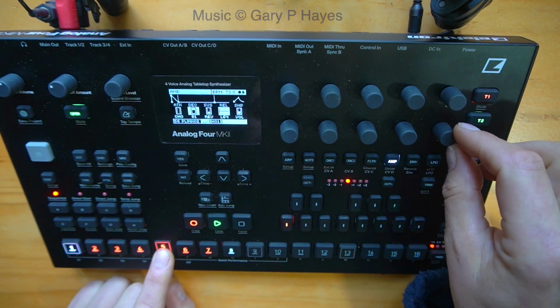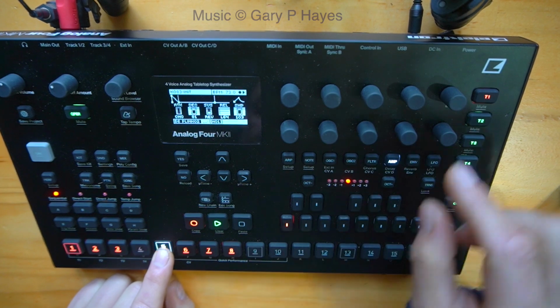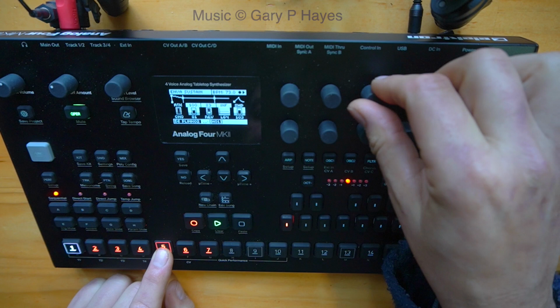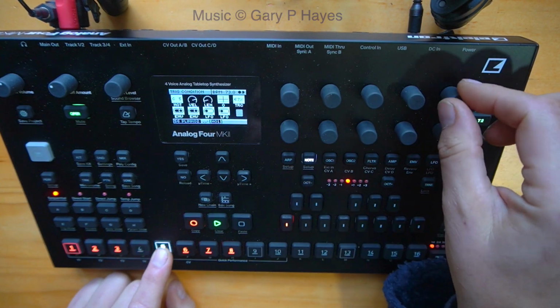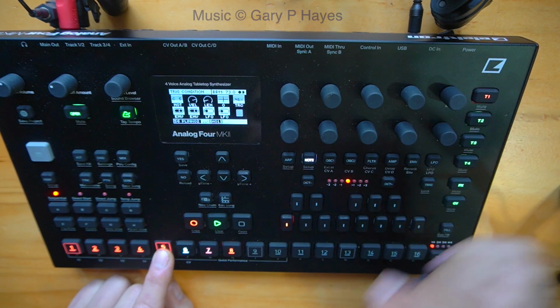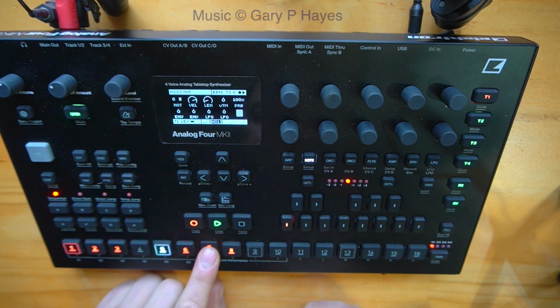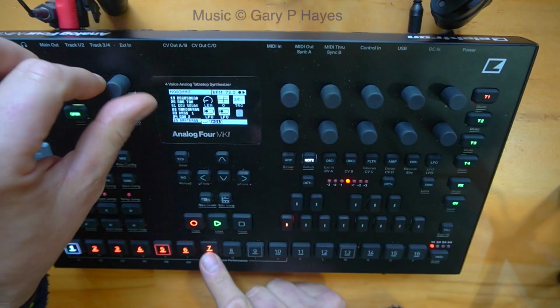And we can change the level of it. We can change the envelope of it. So that becomes like a constant high drone. There's an annoying sound in there.